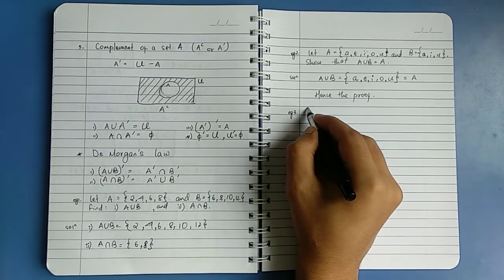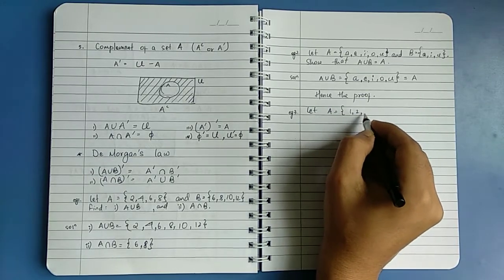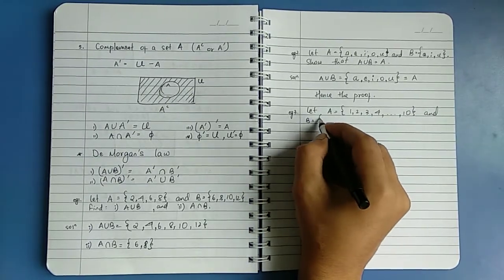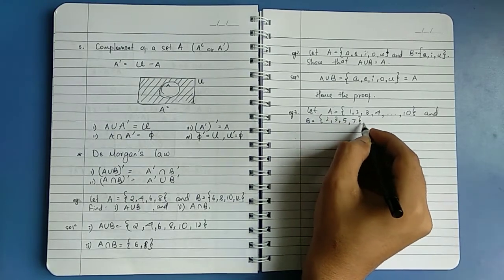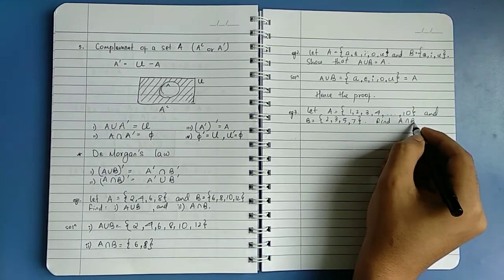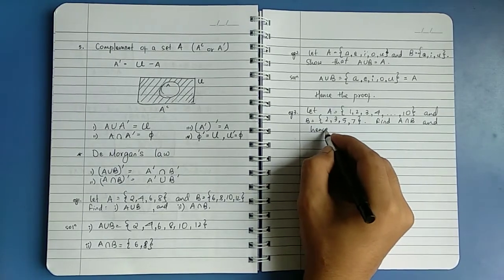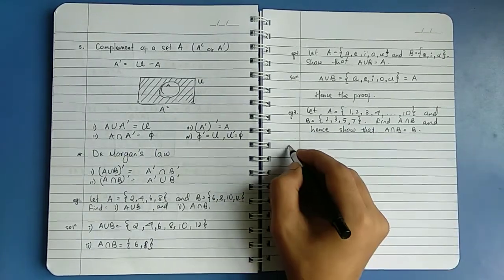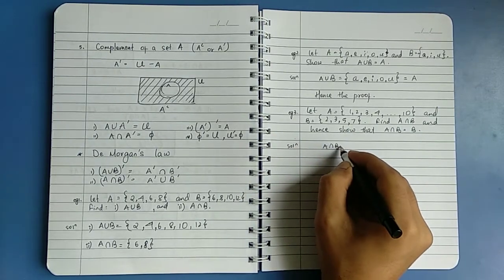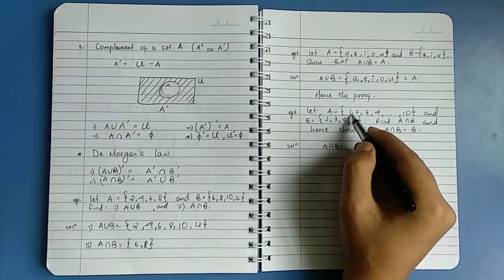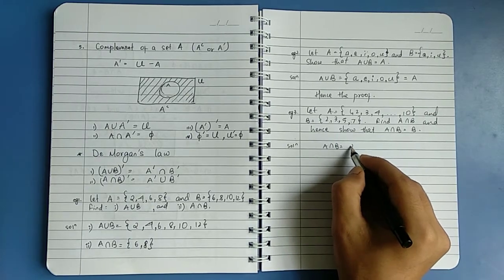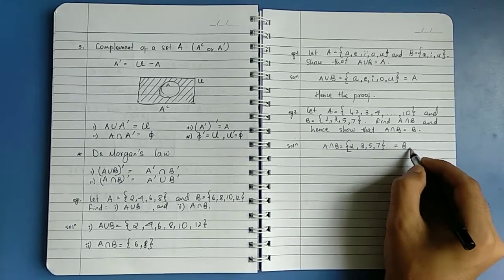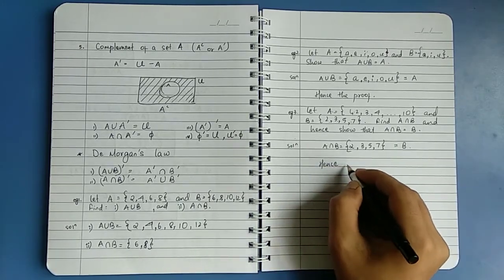Example 3. Let A equal 1, 2, 3, 4 till 10 and B equal 2, 3, 5, 7. Find A intersection B and hence show that A intersection B is B. Solution. So A intersection B: 2, 3, 5, 7 is already present in A. A contains all the natural numbers from 1 to 10. So A intersection B will have 2 common, 3 common, 5 common and 7 common. So this is basically equal to B. So hence the proof.